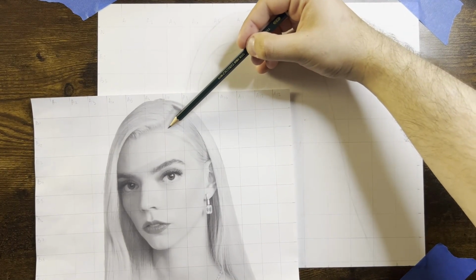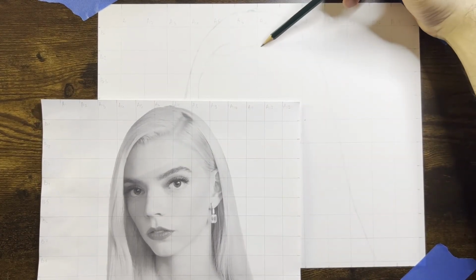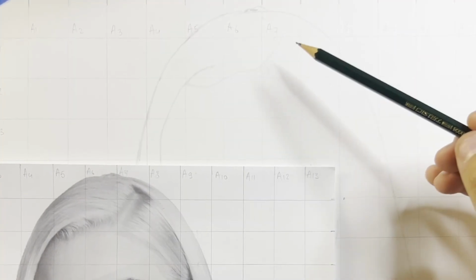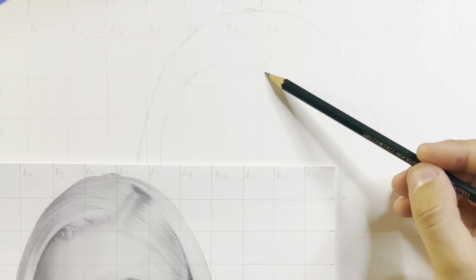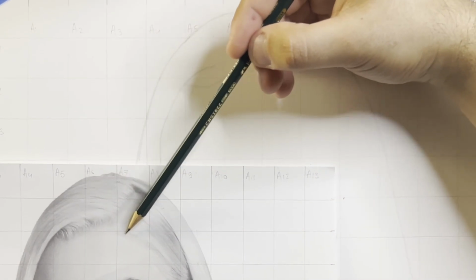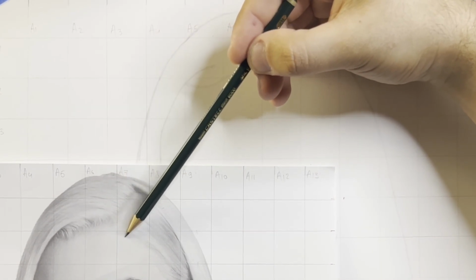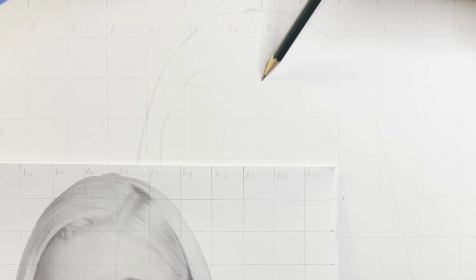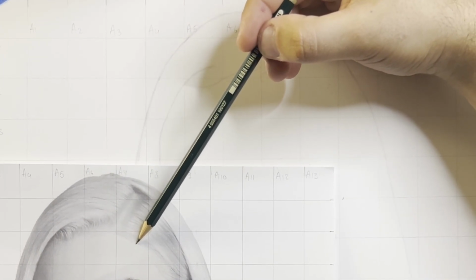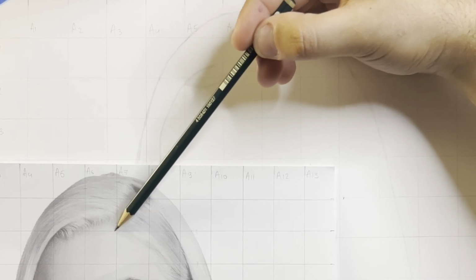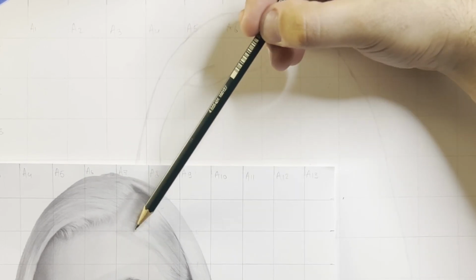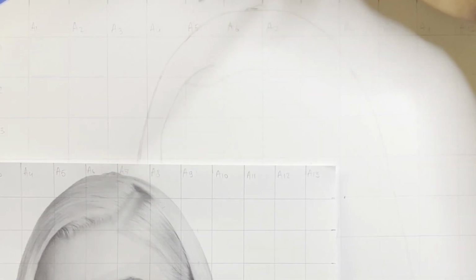Let's draw this part, the parting. We see faintly some hair or shadow here. Vertically, it's in the middle. Horizontally, about 2/3.